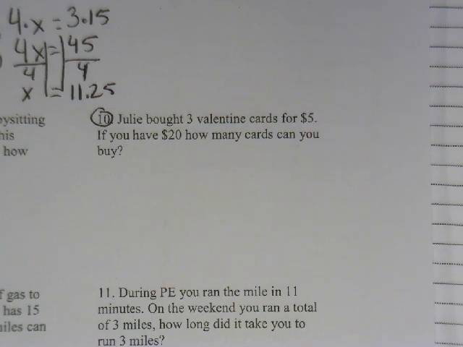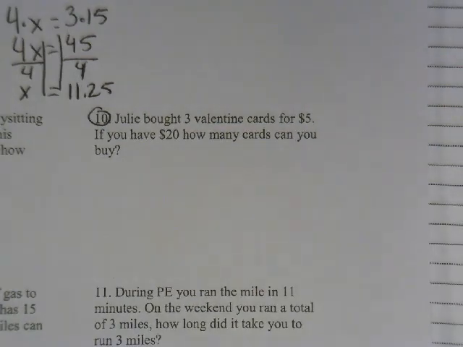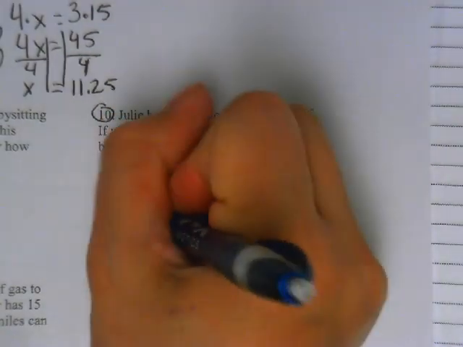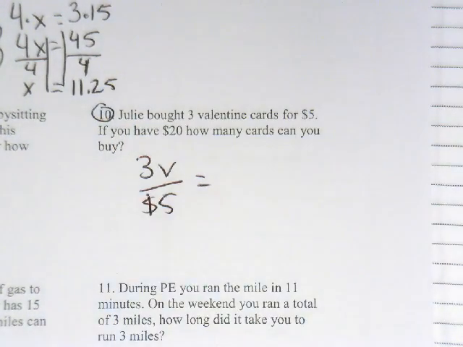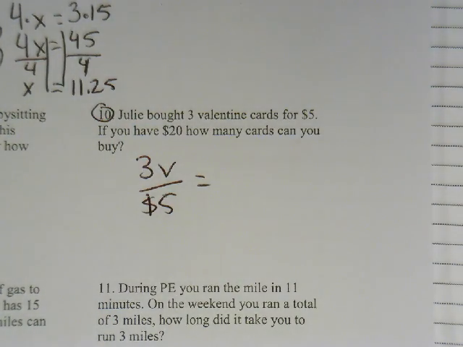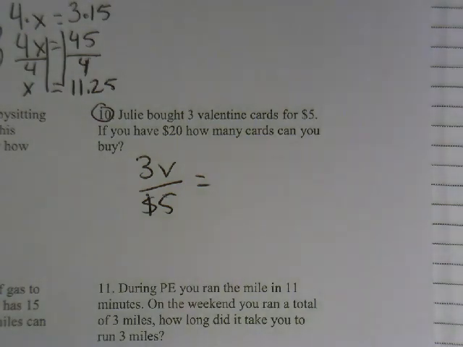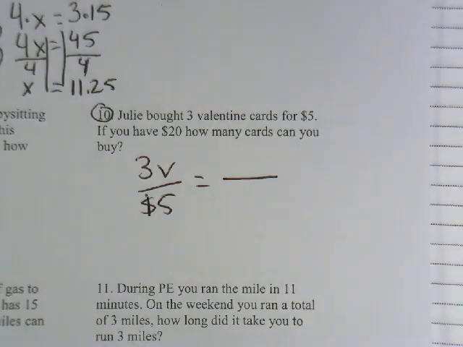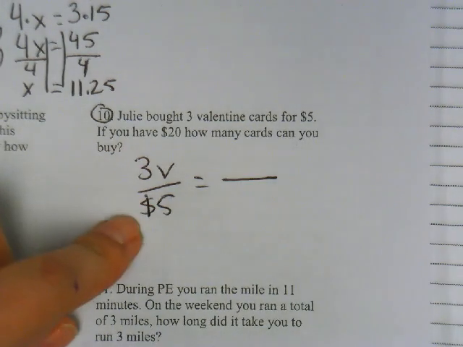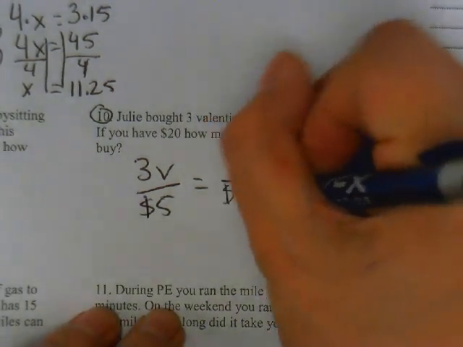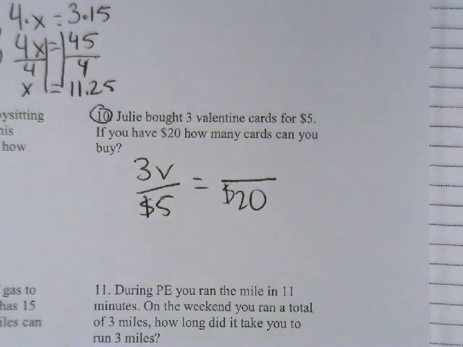How many Valentine's Day cards can I buy with $20? You can buy 3 Valentines for $5. It's the nice ones with the glitter. Okay. So, 3 is $5. So if I have $20, am I going to buy more than 3? Yeah, right? So obviously you can buy more than 3.